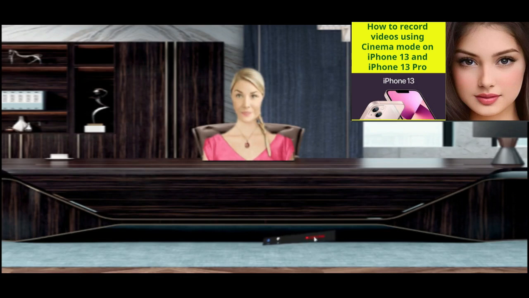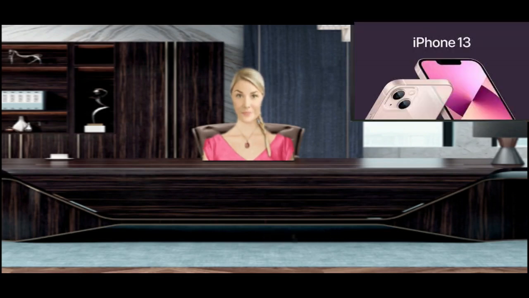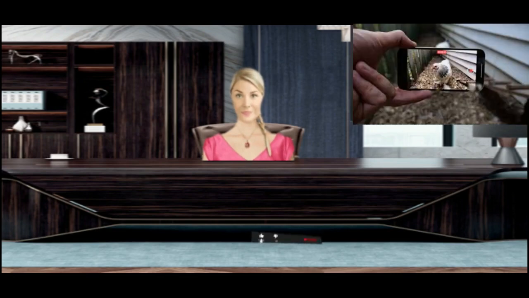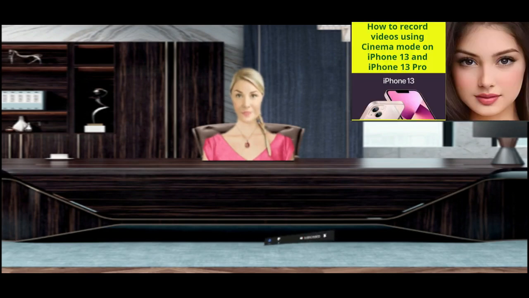Step 4. If you're done shooting the video, click the red record button again to stop recording. If you're not satisfied with what you shot, you can still adjust the focus point after recording the video. Read on to find out how it's done. Cinema mode. How to edit cinema mode videos after shooting.